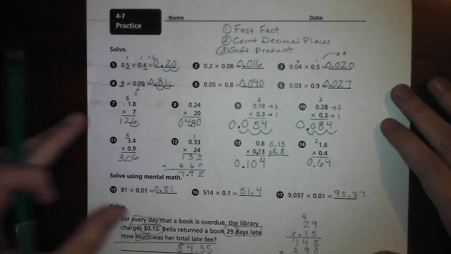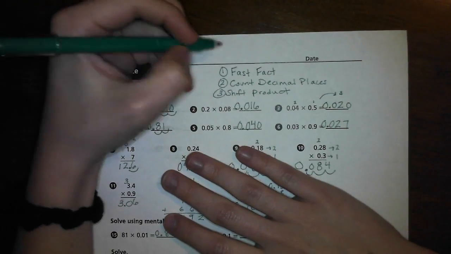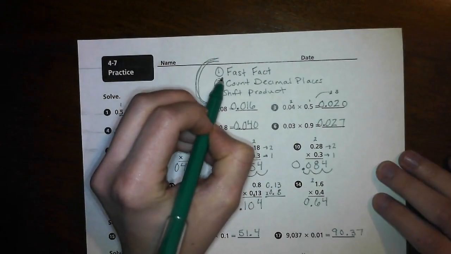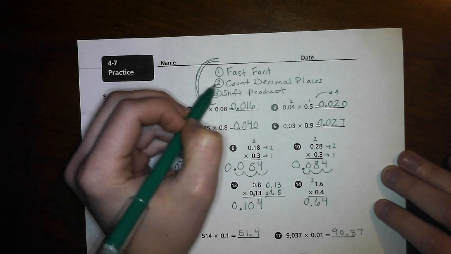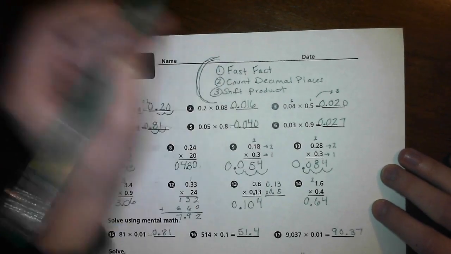Tady requested that I do practice 4-7 next, so I did. Before I started, I wrote just a process to help me solve these. First you do your fast fact, then you count your decimal places in your factors, and third, you shift your product, which is your answer.